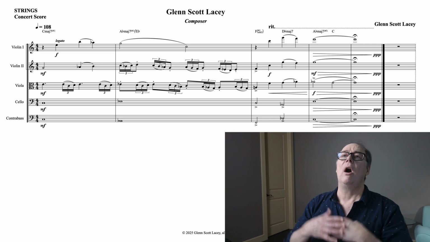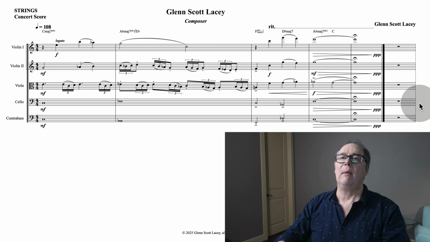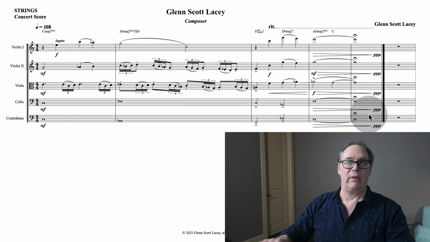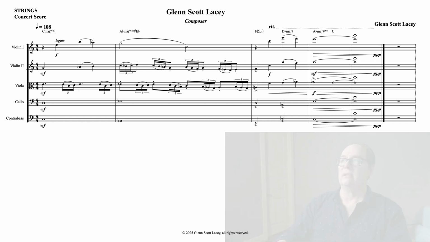Let's listen to all of the strings together. Our basses and cellos are just laying down harmonic foundations so that it pulls the whole thing together. Let's listen to the strings.